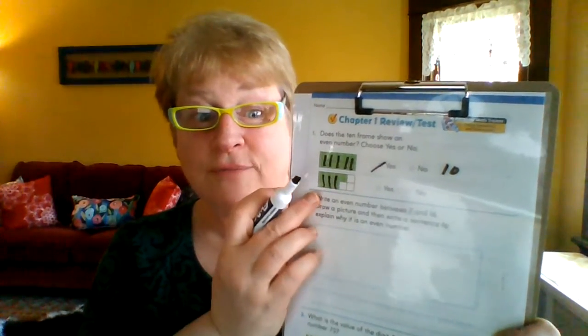Now look at here. These two are partners, partner, partner, but look at, there's one odd out. So we have 2, 4, 6 plus one more is 7. Is 7 an even number? No. Odd man out. So 7 is an odd number.